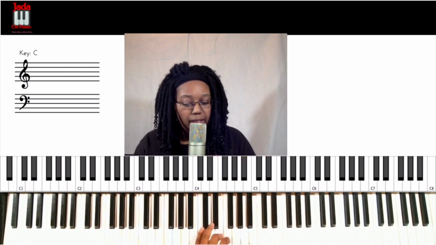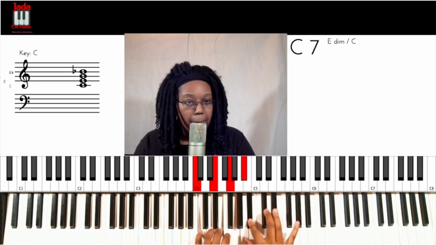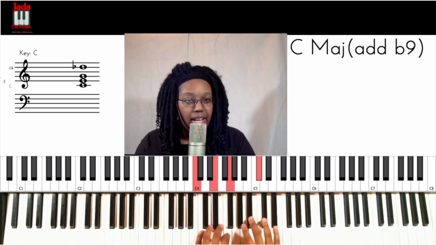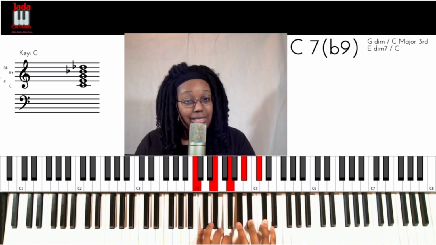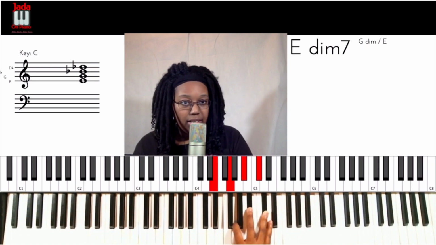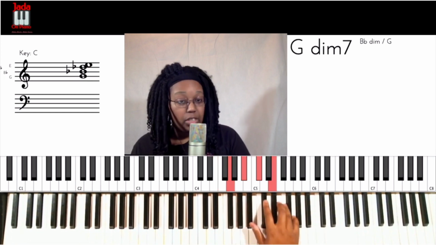I can also do a flat 9. See that? Here's the 9, flat 9. You see that? This is also a dominant chord. Now, if I take my C away, watch this. It's a diminished chord, E diminished. I talked about a diminished, fully diminished.